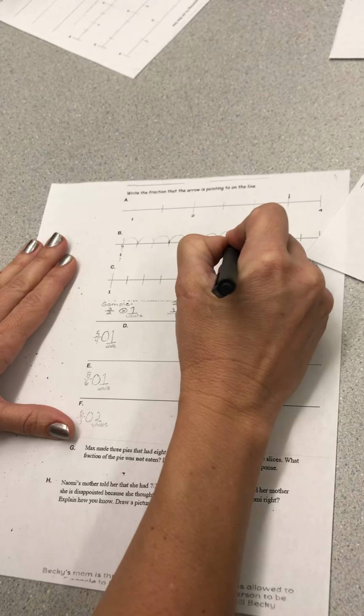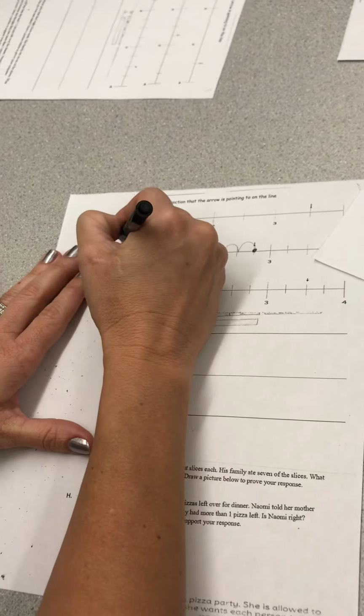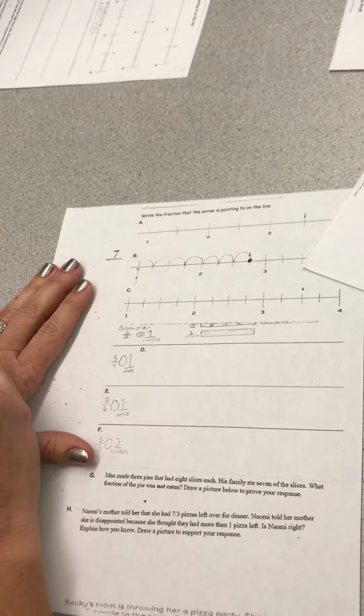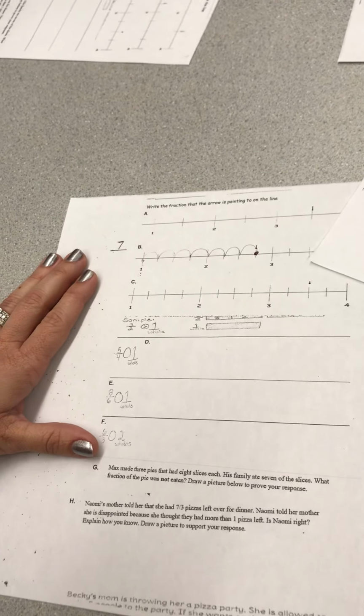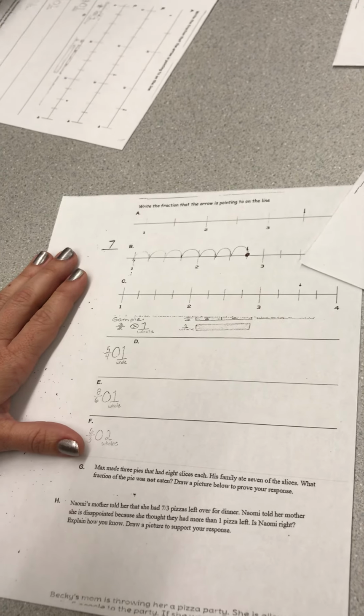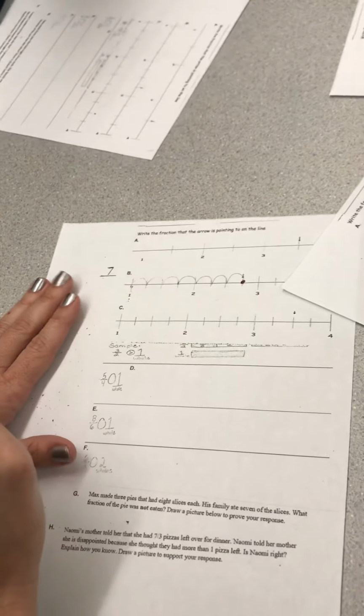Okay, so is 7 going to be my numerator or my denominator? Numerator. It's going to be the number on the top. Very good. Now, how do we figure out what our denominator is? This is the one that tricks us. Max, what are we going to do? You count all the way, not all the way to the end, because that is not one whole. You count how much is in one.